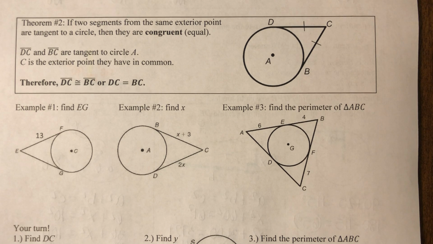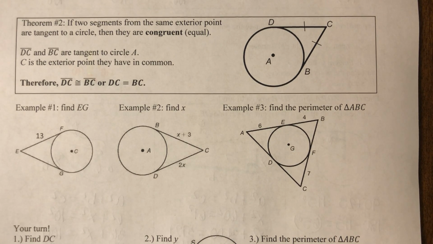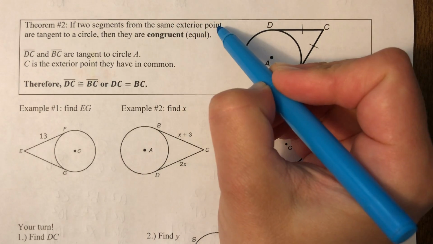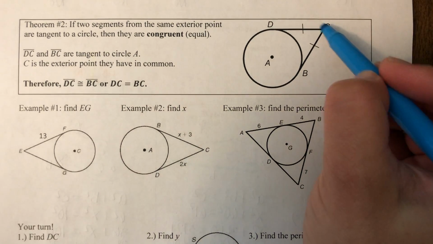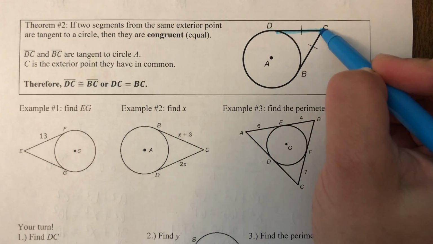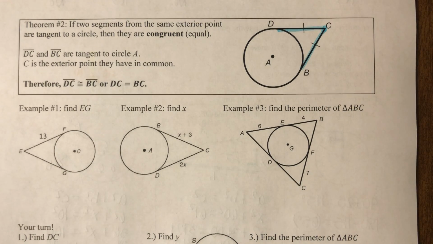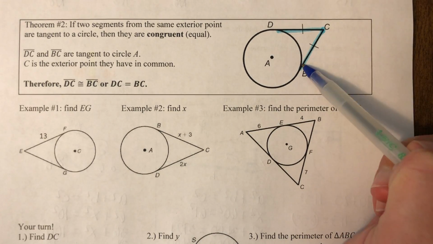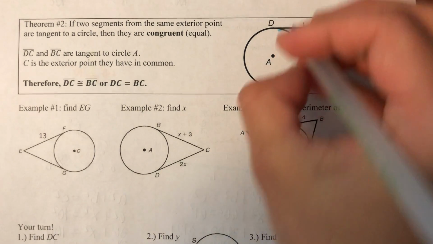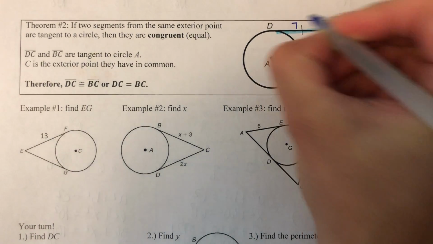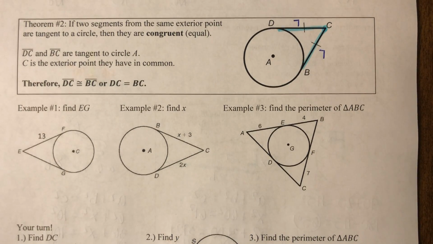Next theorem says, if 2 segments from the same external point are tangent to a circle, okay, same exterior point. So that's C, that's outside the circle. And I have two tangents coming down. Okay, so if I have two tangents coming from an exterior point, then those two pieces are the same size. That's what these little hash marks mean. So I'll just make an example here. If this is 7, then this must also be 7. That's it. That's the theorem.